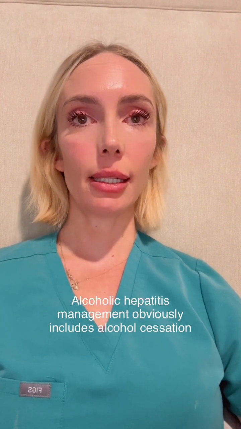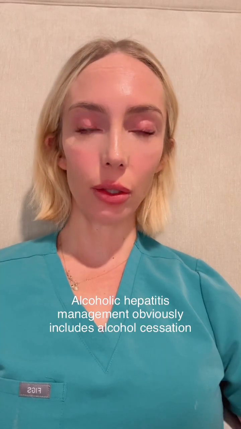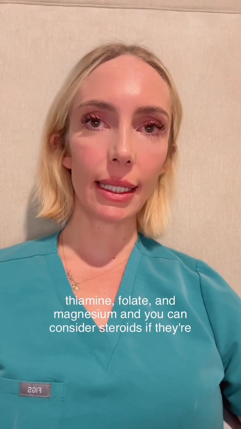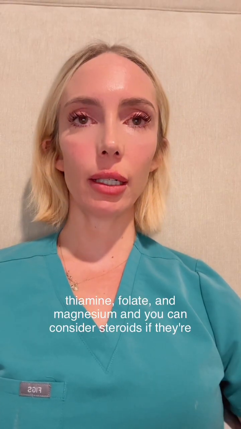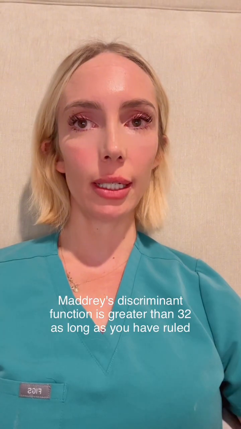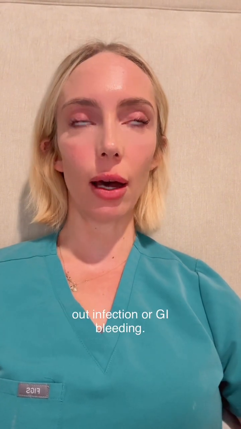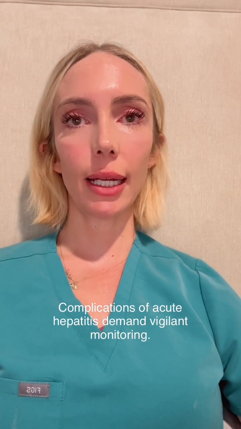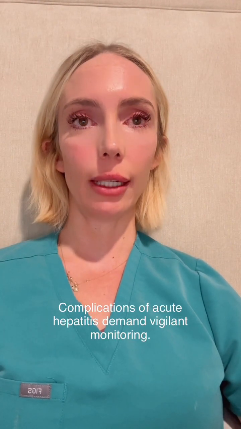Alcoholic hepatitis management obviously includes alcohol cessation, thiamine, folate, and magnesium, and you can consider steroids if their Maddrey's discriminant function is greater than 32, as long as you have ruled out infection or GI bleeding. Complications of acute hepatitis demand vigilant monitoring.